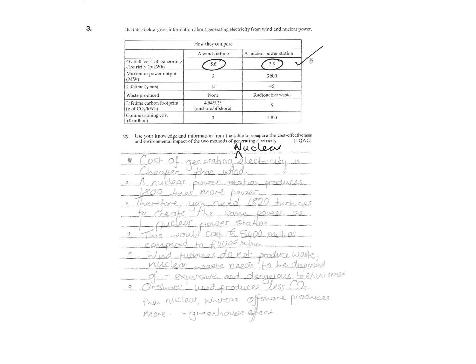A nuclear power station produces 8,000 times more power. So you could have just said it produces more power. You can see that there. Again, give yourself a tick. Therefore, you'd need to create 1,800 turbines to create the same amount of power as one nuclear power station. So that's going to require a lot more space, thinking about habitats and space. That means that it would then cost 5,400 million compared to the 4,000 million it would cost to make a nuclear power station.